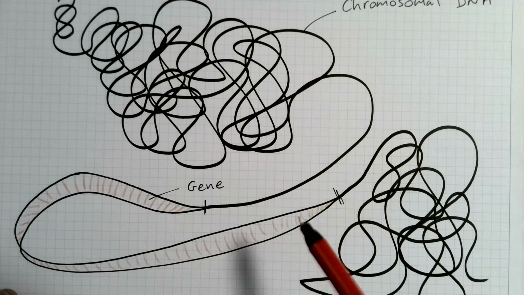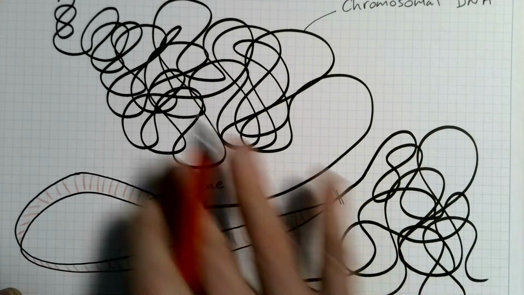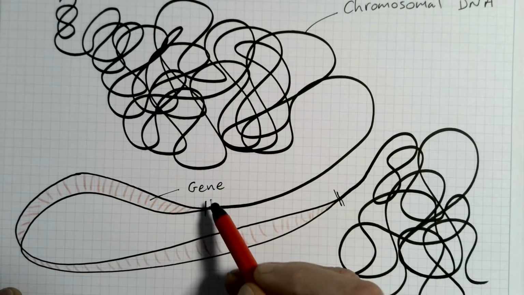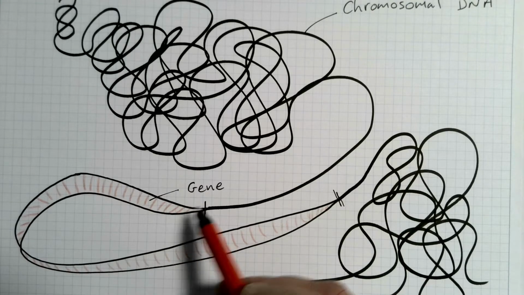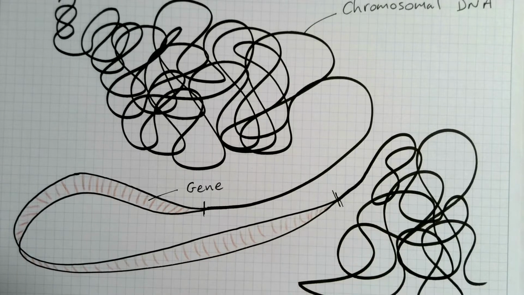Okay. Now remember that there are 2 copies of this chromosome in every cell. So if this was chromosome 1, there's another chromosome 1, and there's another copy of this gene. So this gene occurs, at the very least, in our cells in 2 copies. Now, it's possible that the other copy might be slightly different to this one. There might be a single base change, a slight mutation in that gene in the other copy.